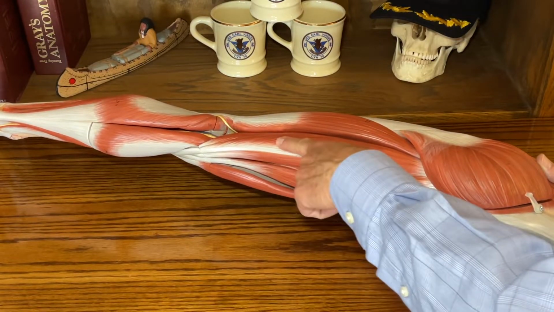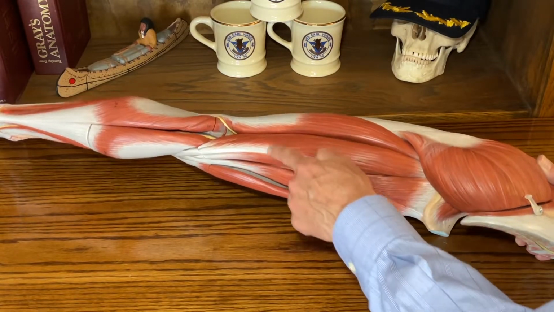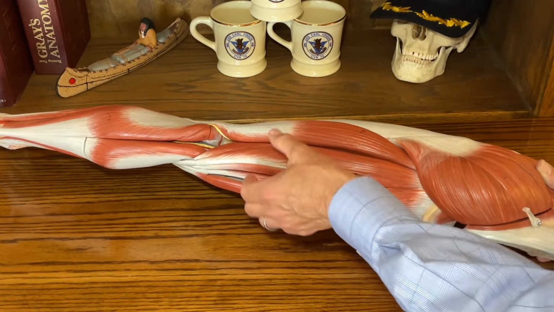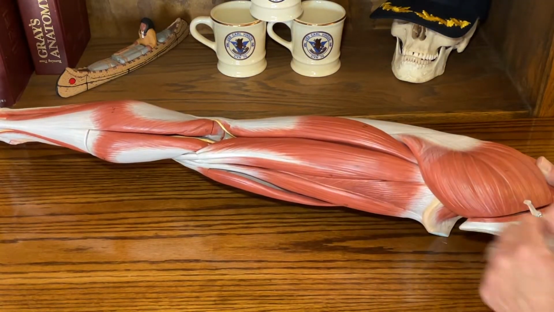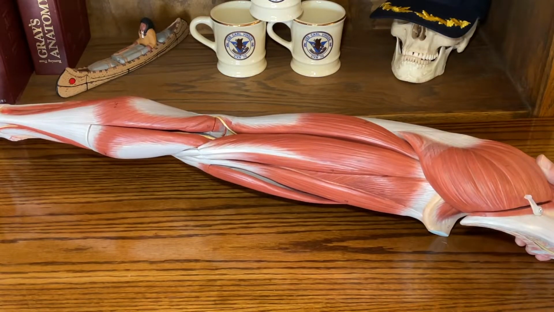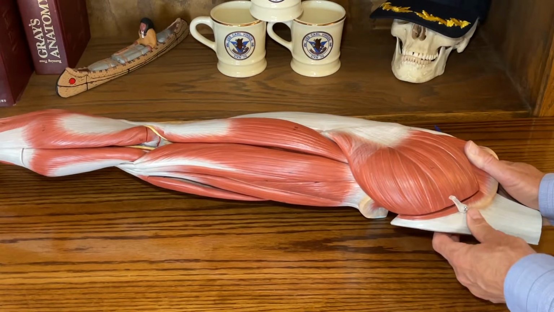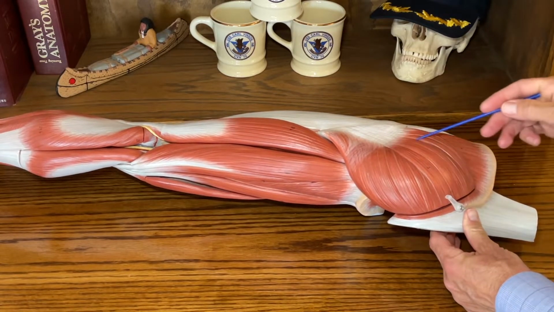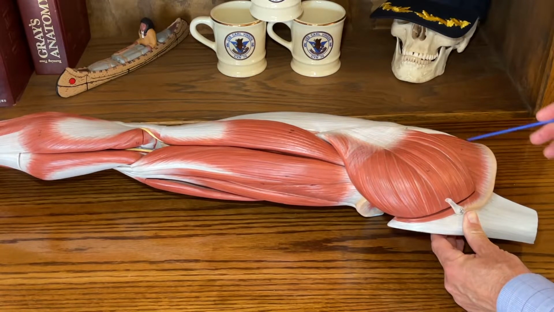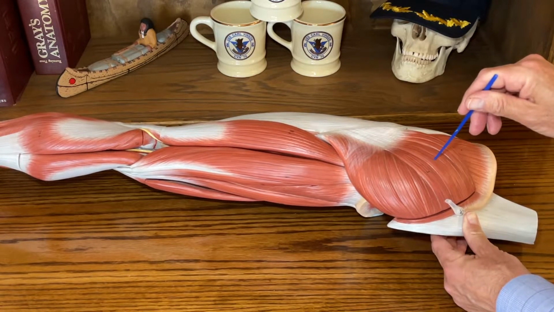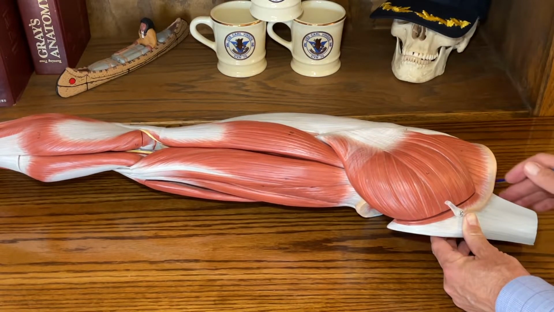And although it's deep to the semitendinosus, you can see the semimembranosus here and you can see it here. It's wider than the semitendinosus, so you can see it on both sides, at least at this distal aspect. Up here, you wouldn't be able to see it like that. If we slide this a little more into view, now we're looking at the gluteal group. This is your Gluteus Maximus and your Gluteus Medius. There's one more gluteal muscle called the Gluteus Minimus. It's deep right about here, so you can't see it in this model.